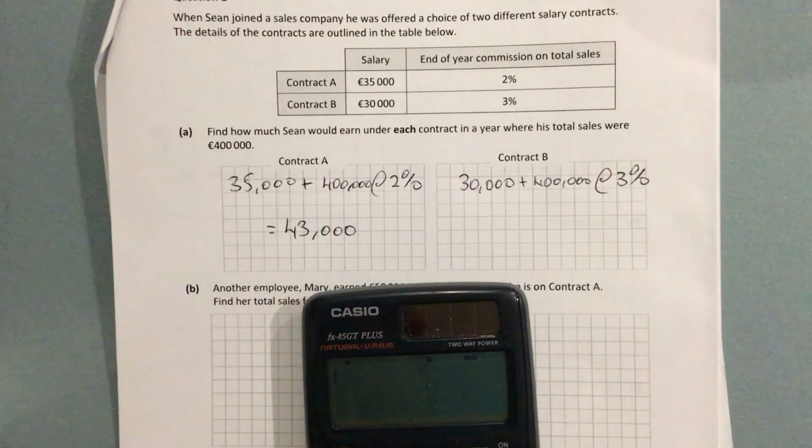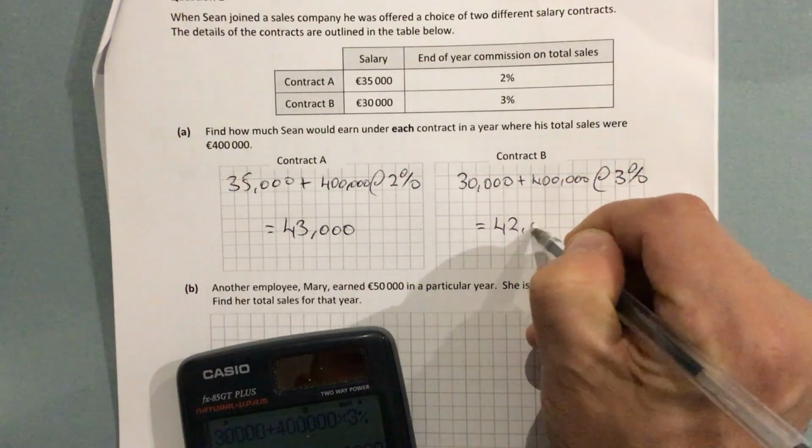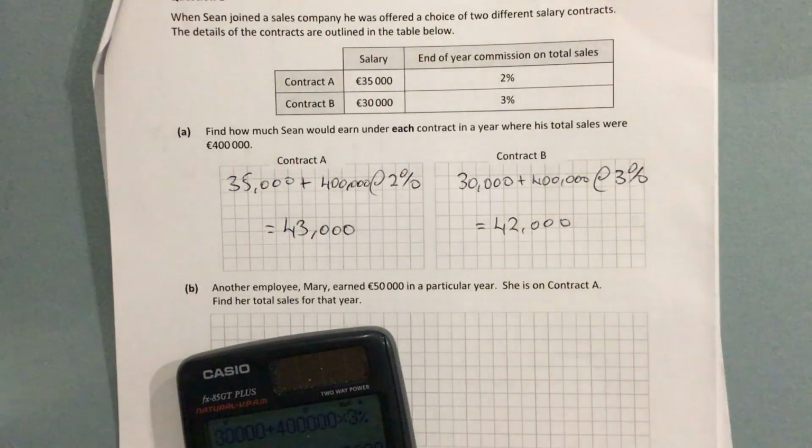Calculate contract B, that's 30,000 plus 400,000 at 3%. Remember, hit the shift for your percentage button. That's 42,000. So we can see from that question, contract A would be worth more.